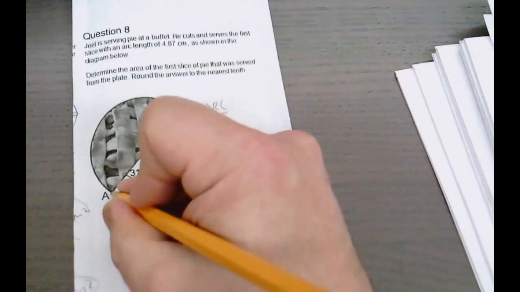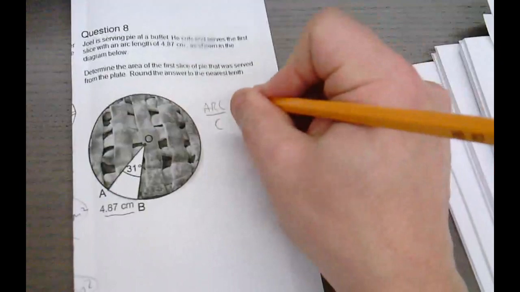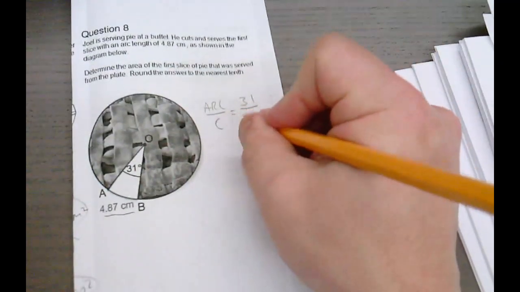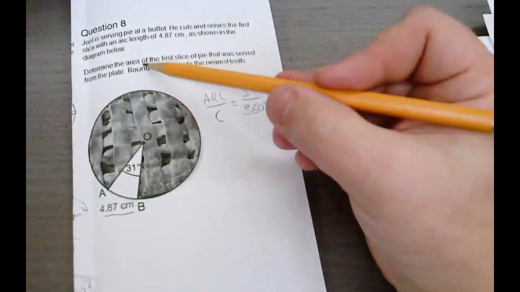So the arc is from here to here. The whole thing around would be the circumference. And then we got 31 degrees, which is the central angle, which is part of the maximum 360 degrees. So as shown in the diagram below.